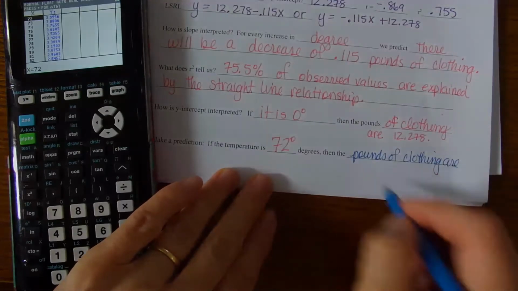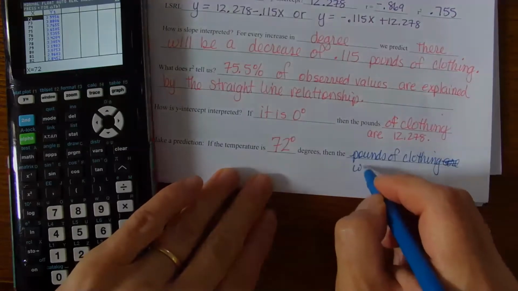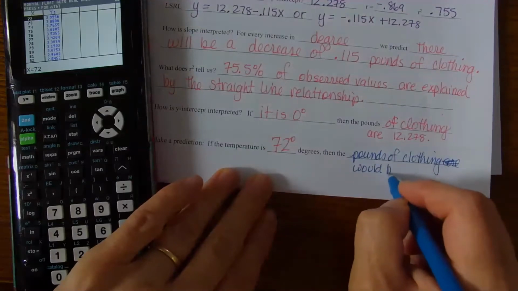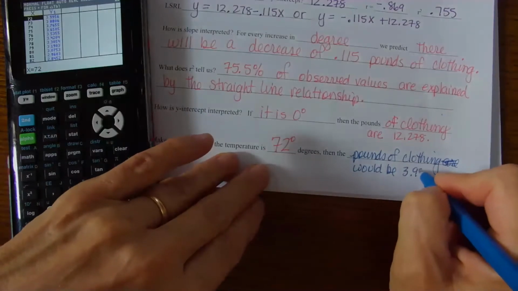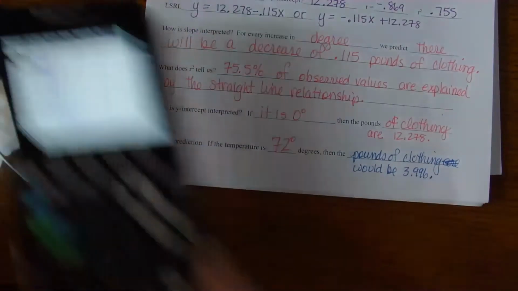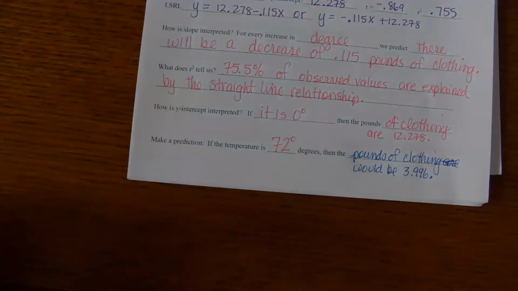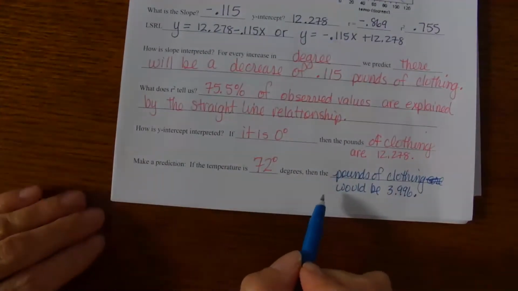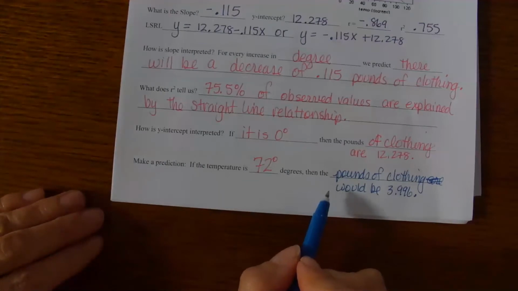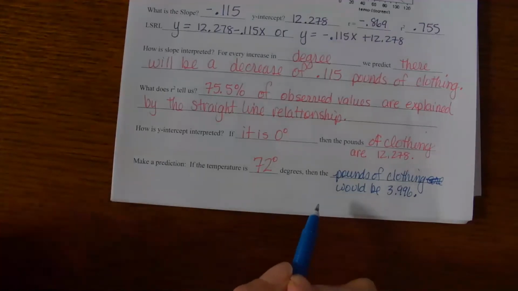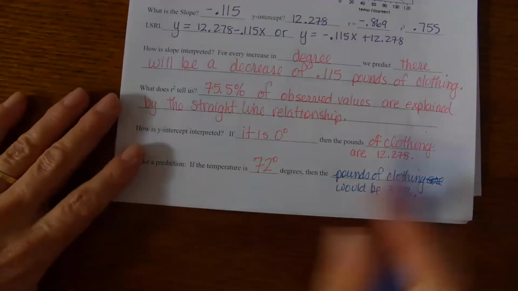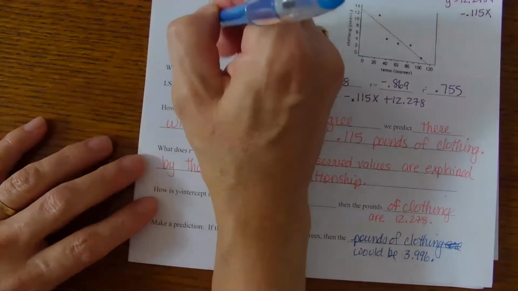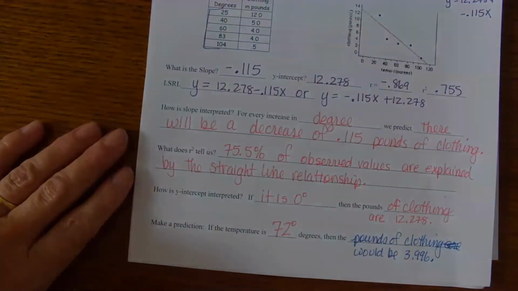What did I say it would be? Or would be, I should say. We're predicting. What was it? 3.996? Does that make sense? So is this an interpolation or extrapolation? Now, wait a minute. Is 72 within here? Yes.